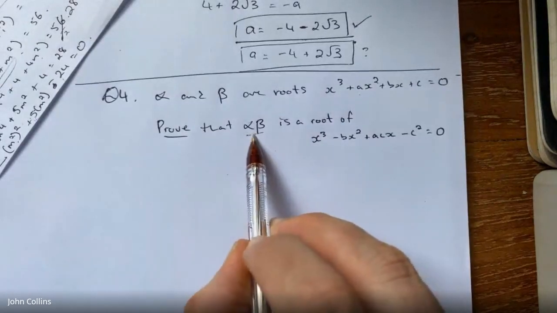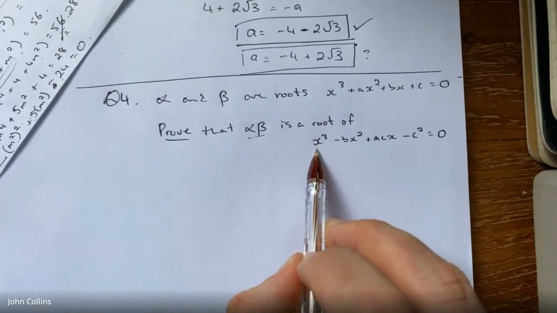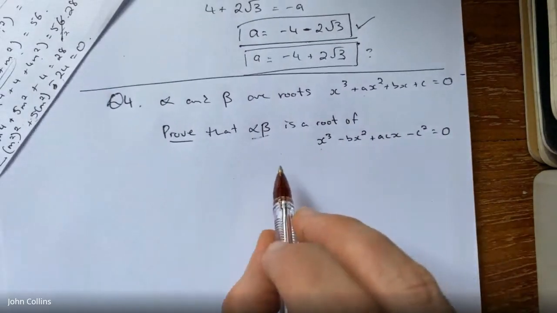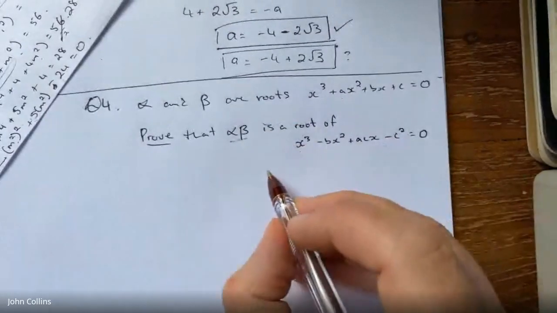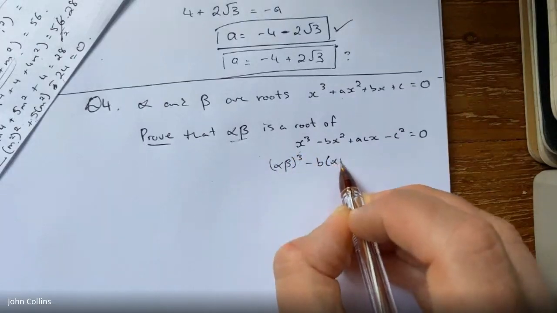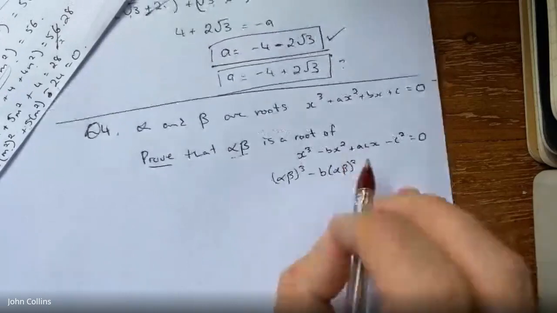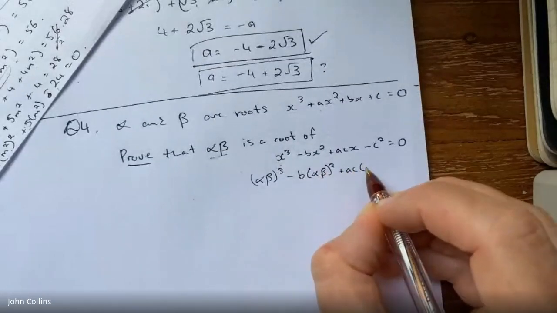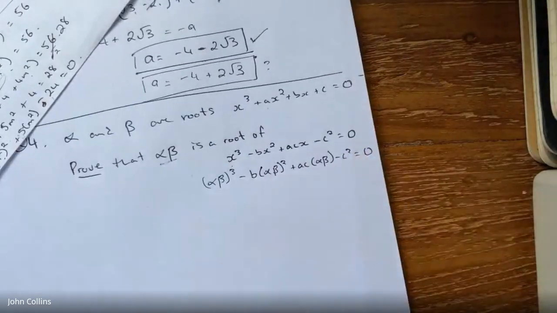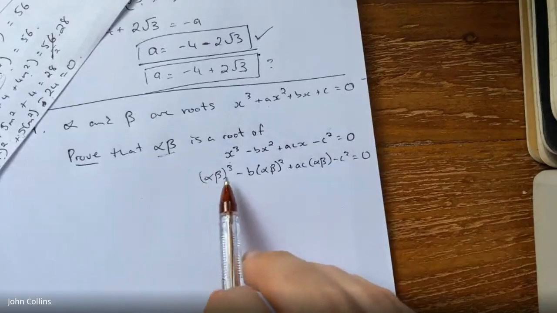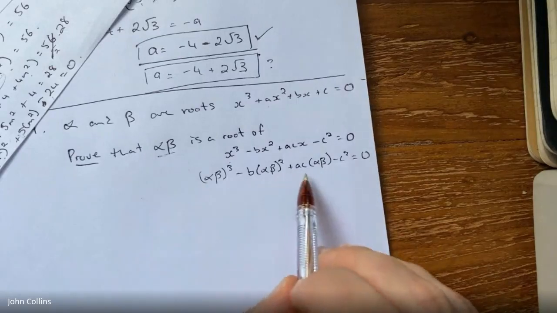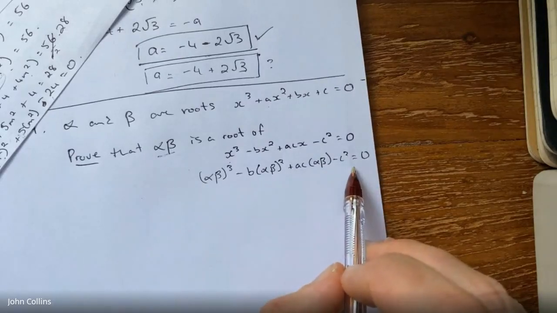So if this is a root, it means if we replaced x, I should get 0. So in other words, alpha beta, because it is a root by the factor theorem: alpha beta cubed minus b times alpha beta squared plus ac times alpha beta minus c squared equals 0. So if it is a root, that should equal 0. Okay, so if I can prove that all this equals 0, then I'm happy.